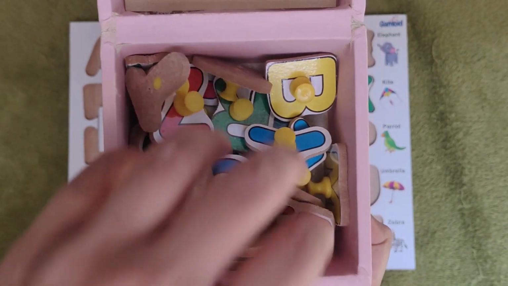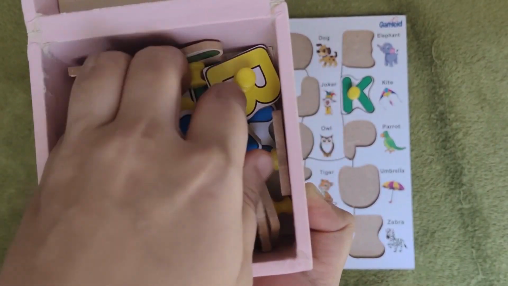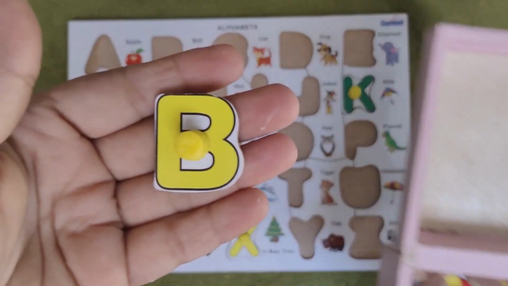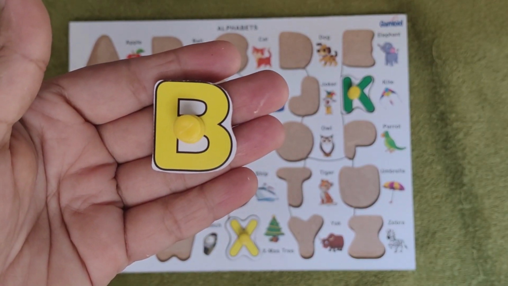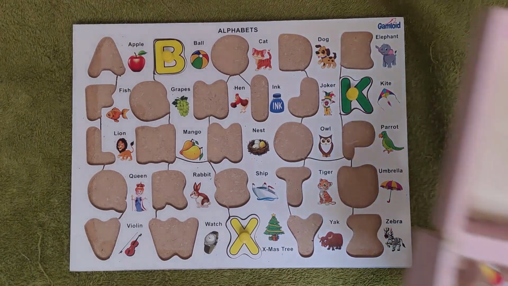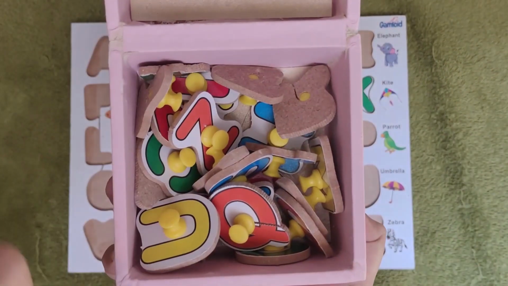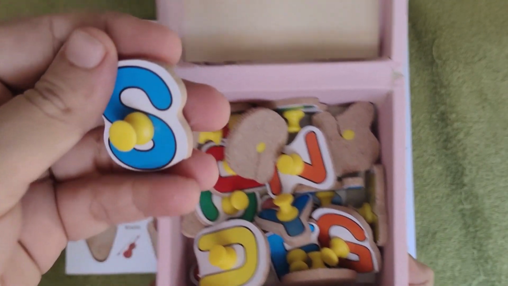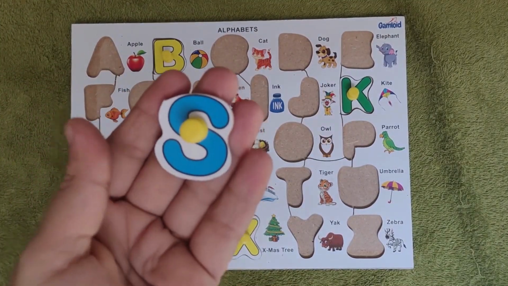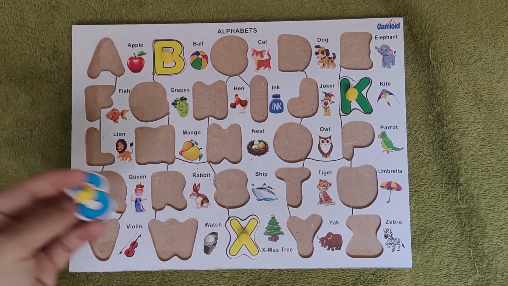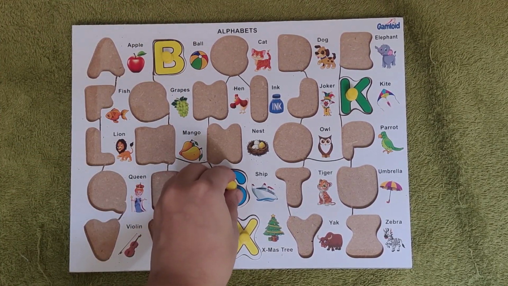Now, after that, let's see which letter comes out from the box. Oh, letter B. Now, after letter B, what comes out next? Oh, I got letter S. So let's put it in the puzzle.